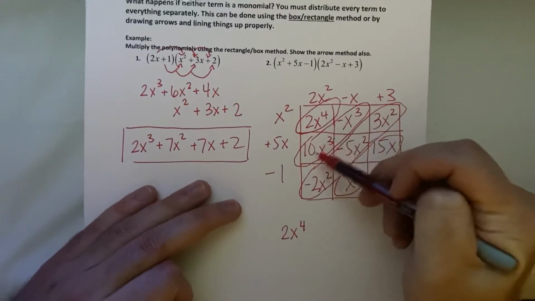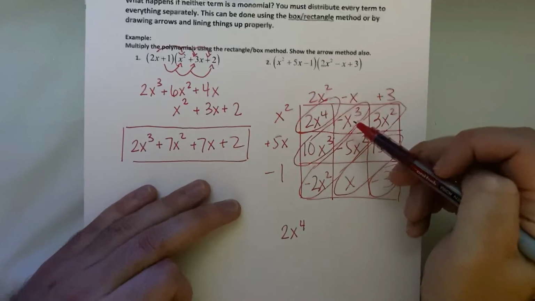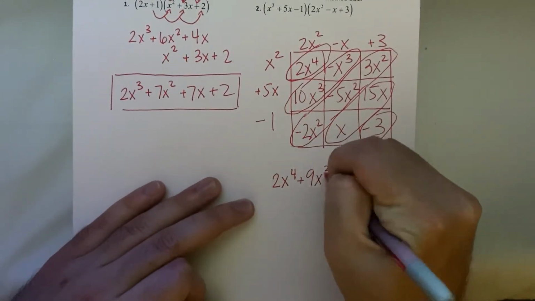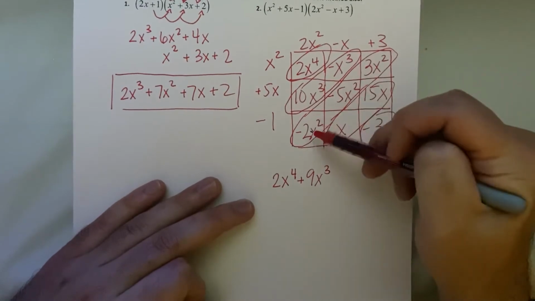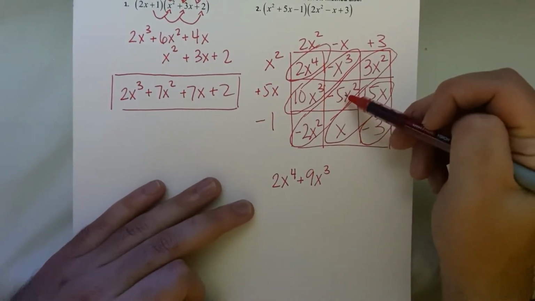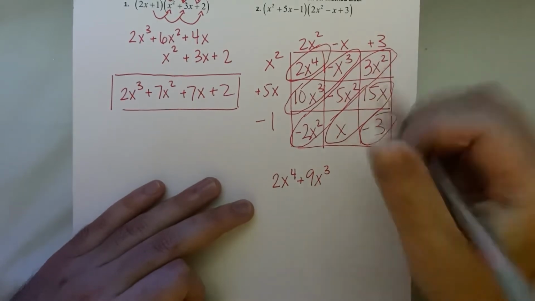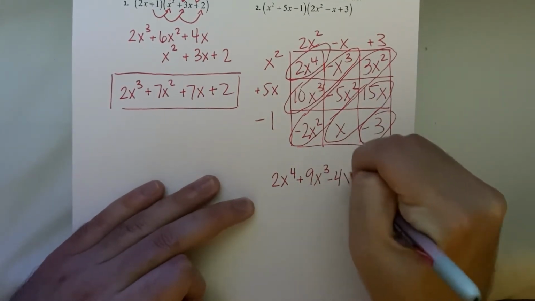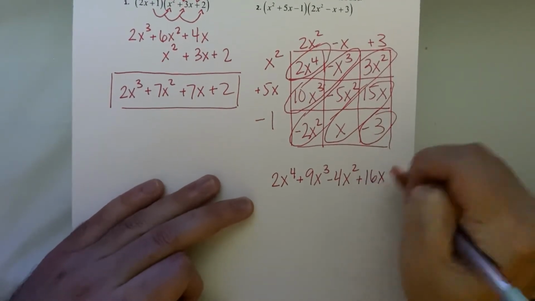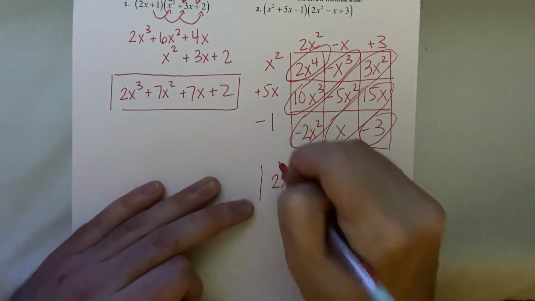My next term, I have to combine 10x cubed minus x cubed, so that's plus 9x cubed. Here I've got to combine negative 2x squared and negative 5x squared, which makes negative 7x squared, plus 3x squared, it's minus 4x squared. X plus 15x is 16x, and then the minus 3 is also by itself.